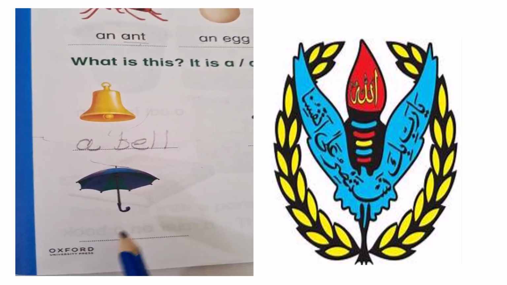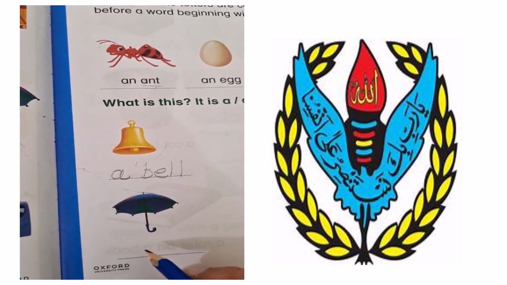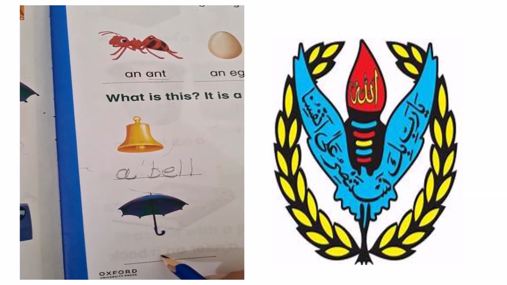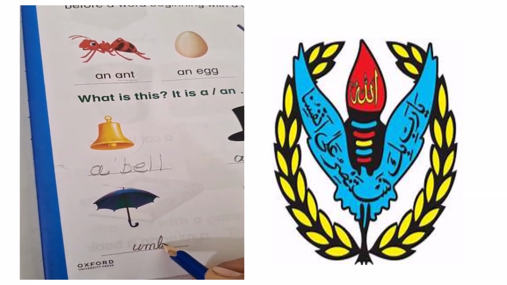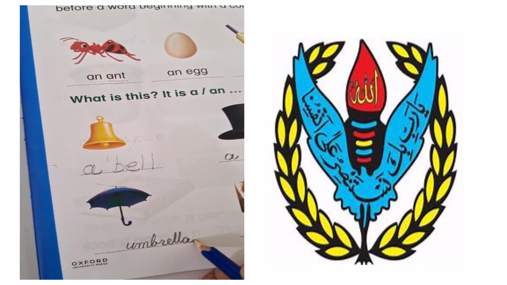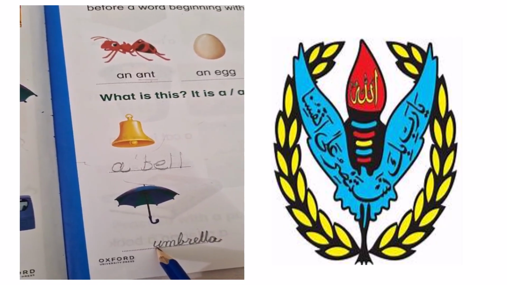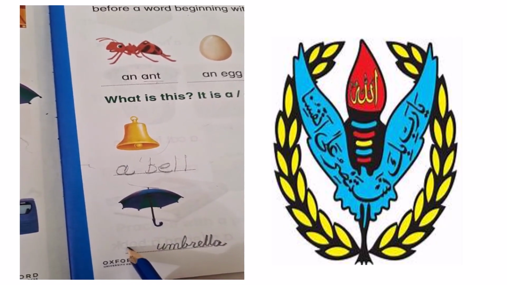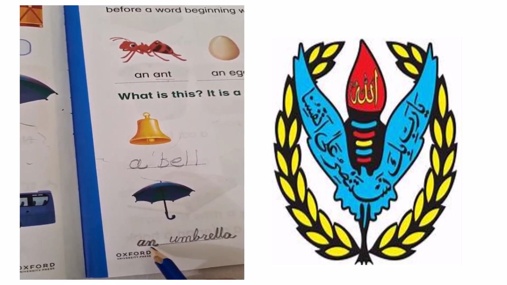Come down to another picture. Umbrella. Now, the word umbrella starts with a U. See, the word umbrella starts with a U. U is a vowel. So we will write an umbrella. Before every vowel, we write an.